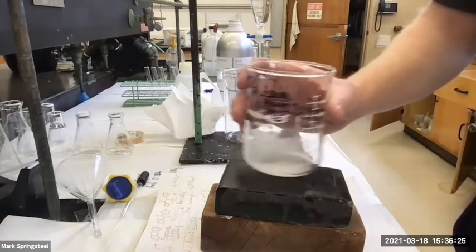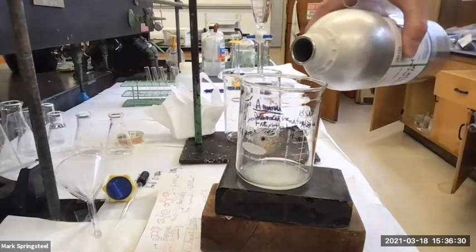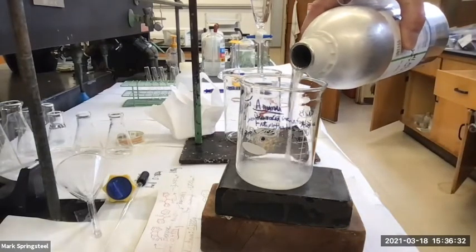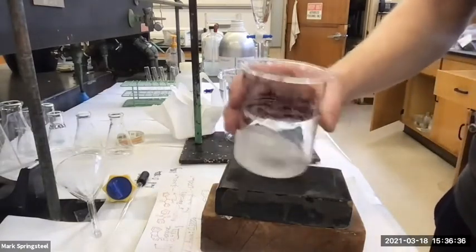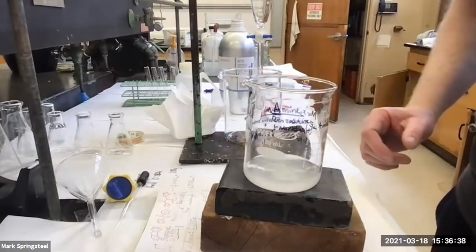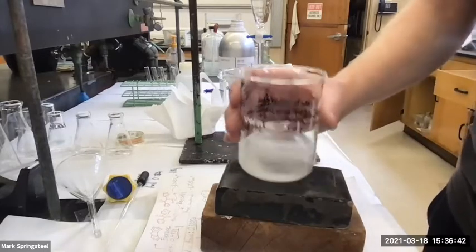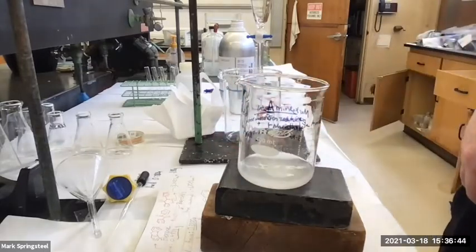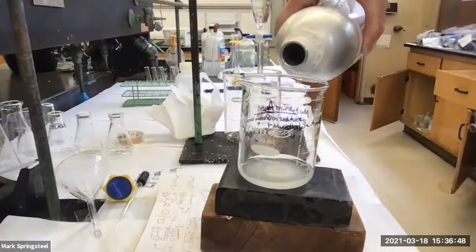Still some undissolved though. Let's go a little more. Might have to go a little higher than 25. Okay, let's swirl, let's see. Something's not liking the diethyl ether. I'm kind of bummed. I was hoping it would work in diethyl ether. I wanted to use that. Let me try a little more. Maybe I just need more volume.